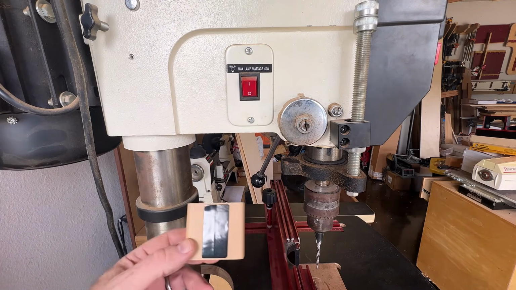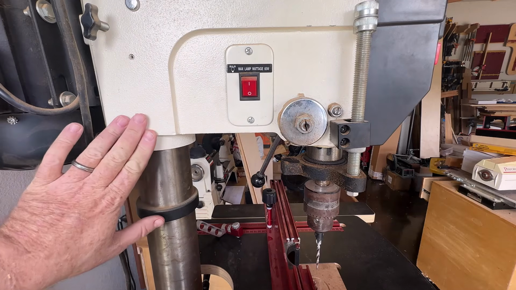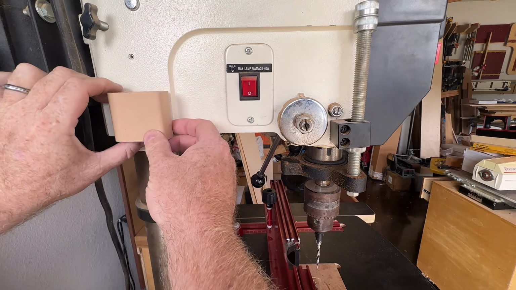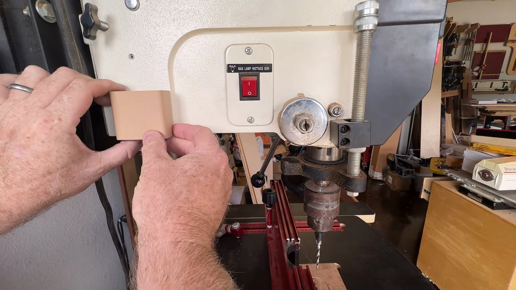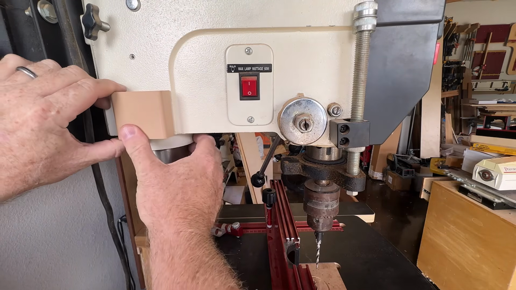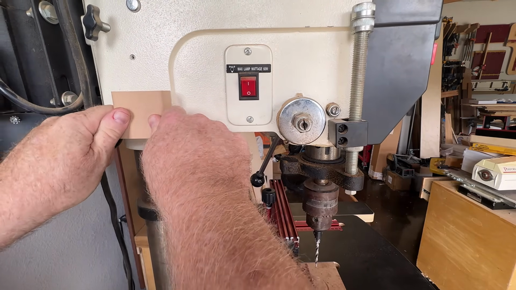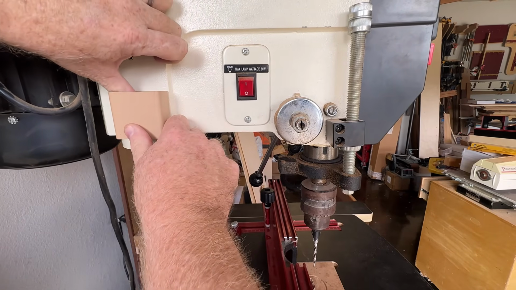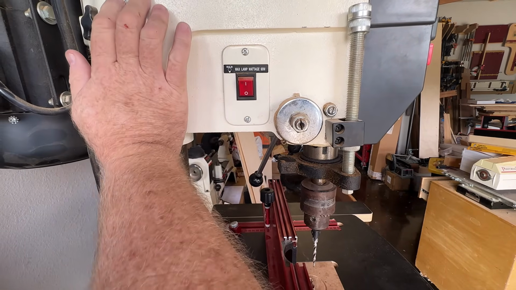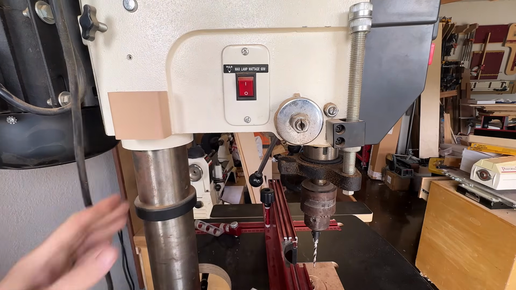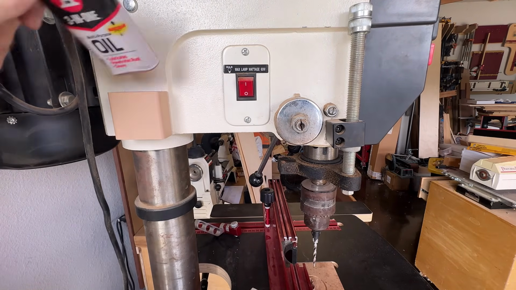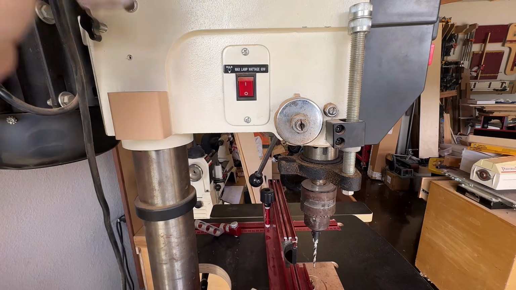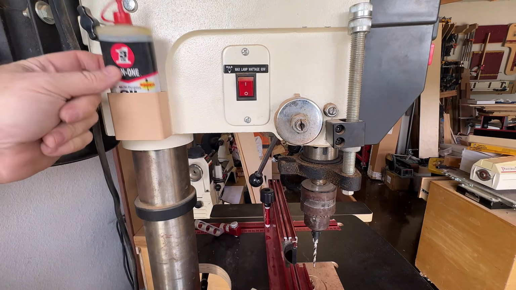Okay, double stick tape is there. I'm just going to put it on the very bottom of the tool head here. Kind of line it up. Put it in place. Hopefully this is enough to keep it there. Okay, let's try it out. Goes in, comes out. Goes in, comes out.